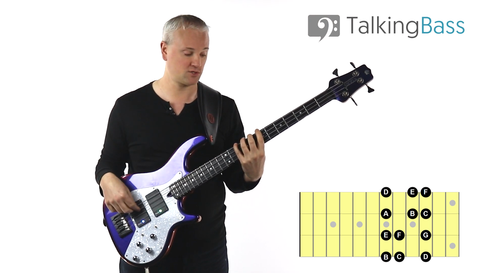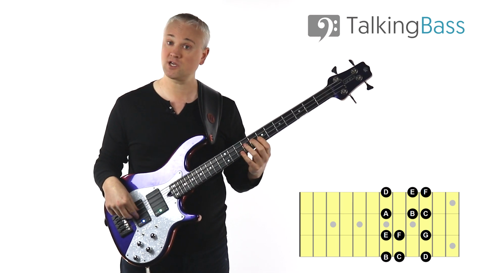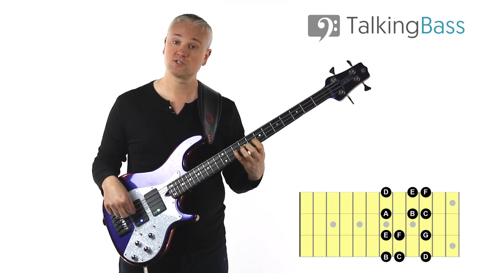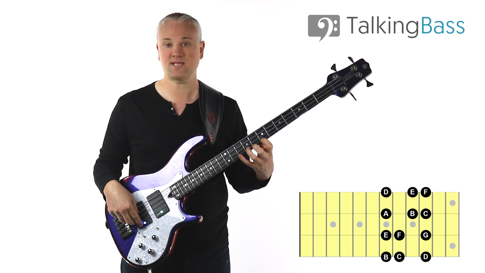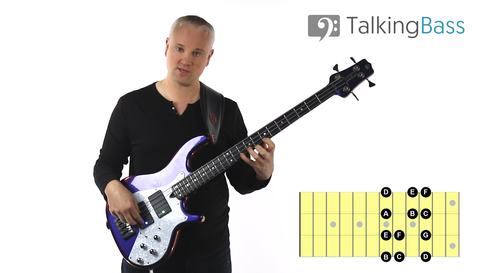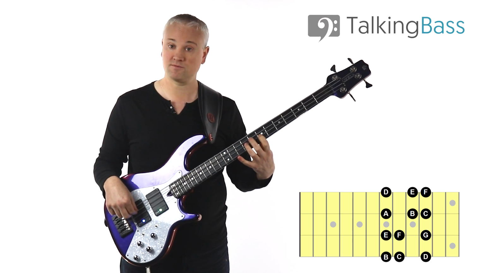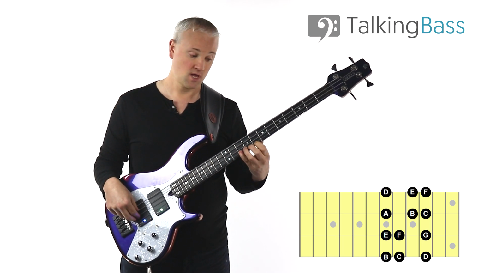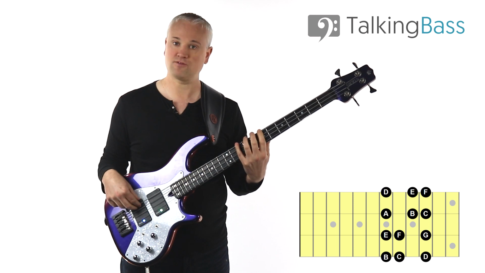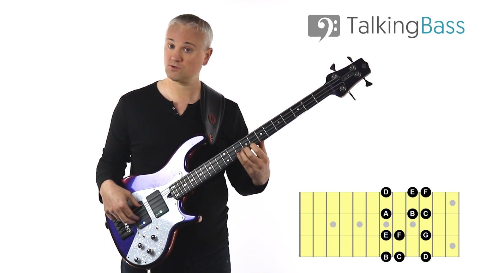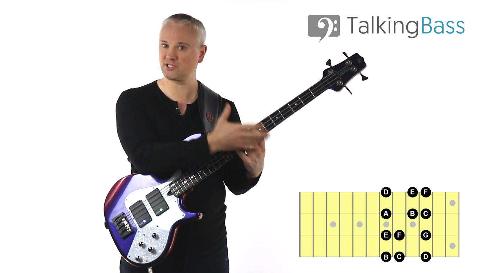So B, C, D, then onto the A string, E, F and G, so that's 7th, 8th and 10th fret. Then up onto the D string and we have A, B and C, so that's 7th, 9th and 10th fret, and then up onto the G string where we have D, E and F, so that's 7th, 9th and 10th fret, okay? So on the D string and G string we have the same set of frets, which is the 7th, 9th and 10th, and then on the E and A string it's the 7th, 8th and 10th. Okay, so B, C, D, E, F, G, A, B, C, D, E, F. That's the natural notes in that second position.